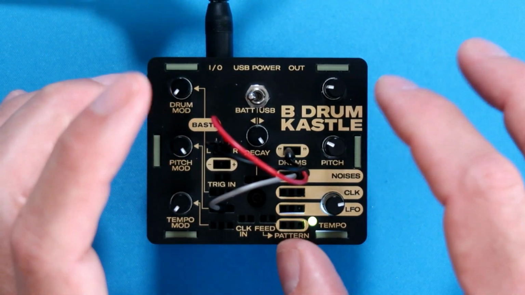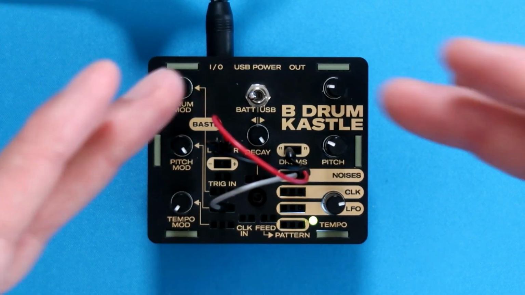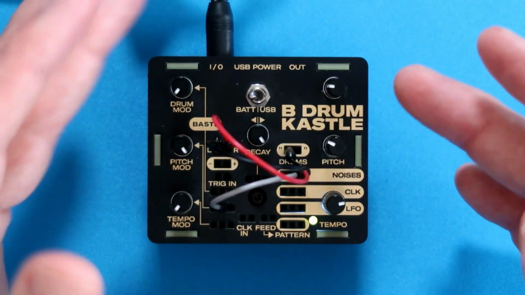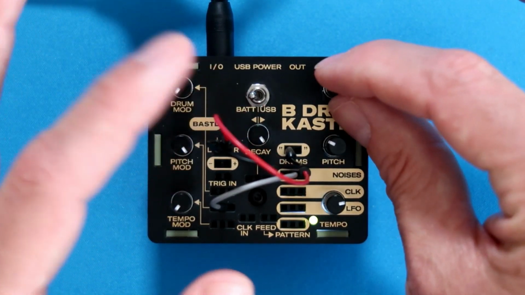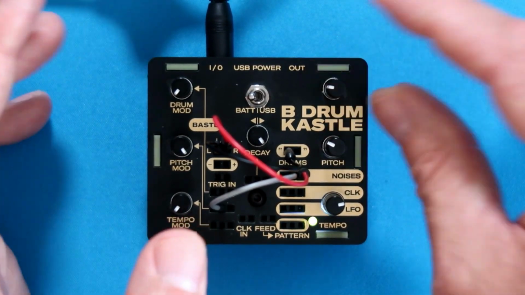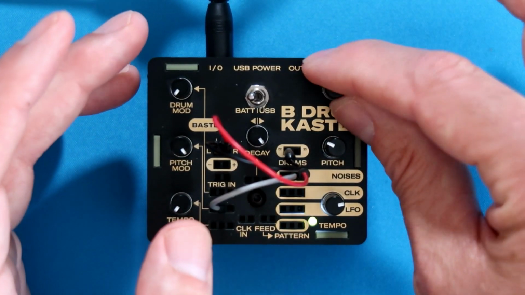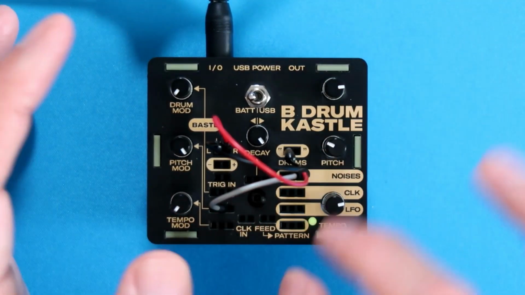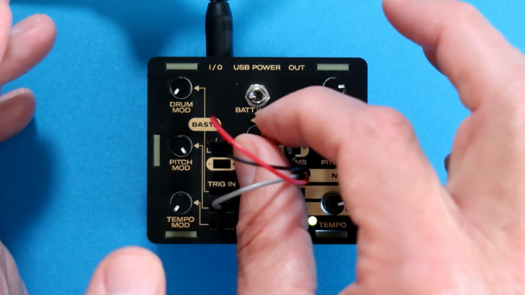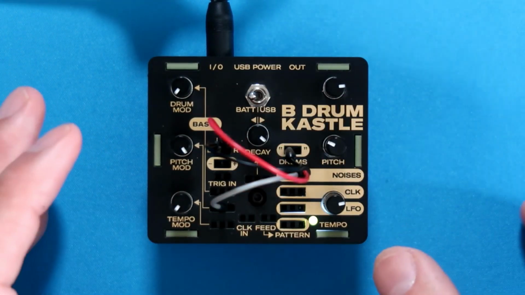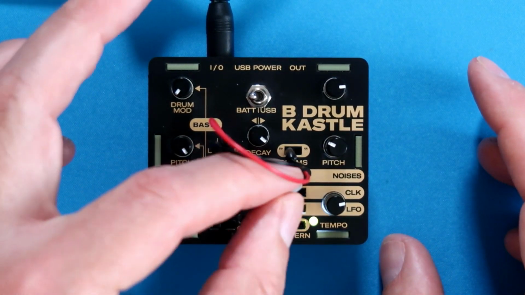I don't really understand some of the interconnectivity between the drum side of things and the noise side of things. It may depend on what mode you're in over here, but you don't really need to understand it. You just sort of play around with it and see if you can find some stuff. All right, and a lot of this works best when the decay is up quite high to give a more continuous sound.